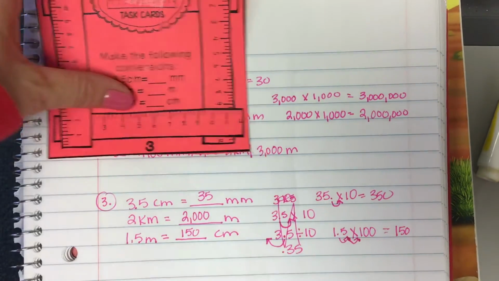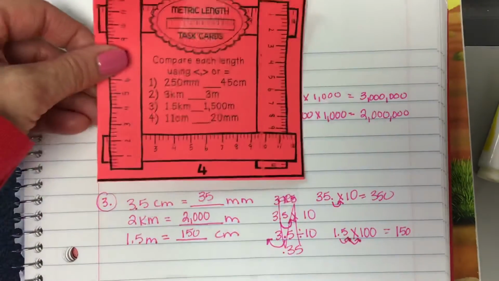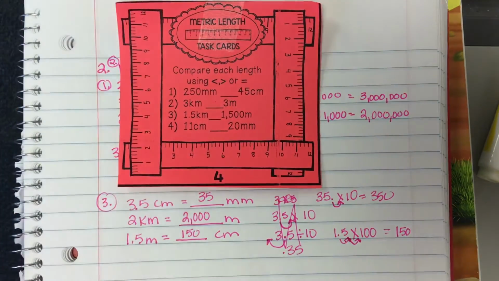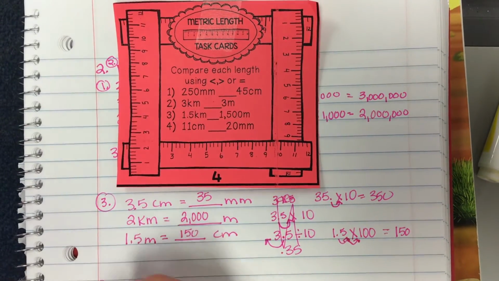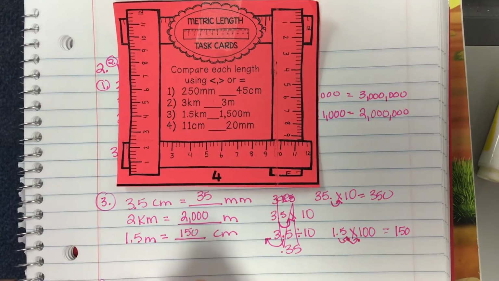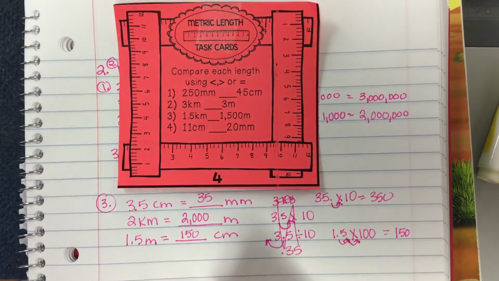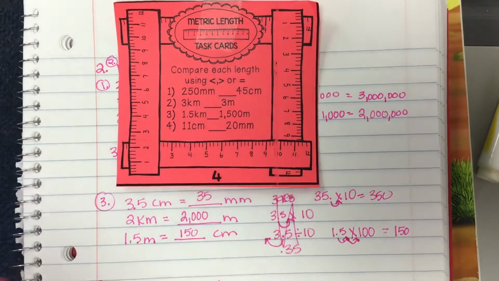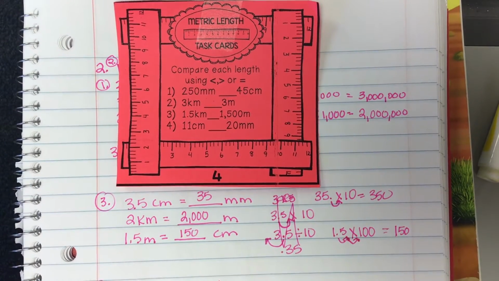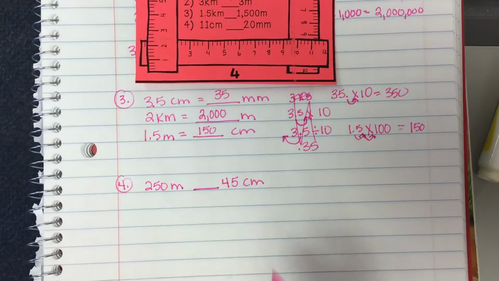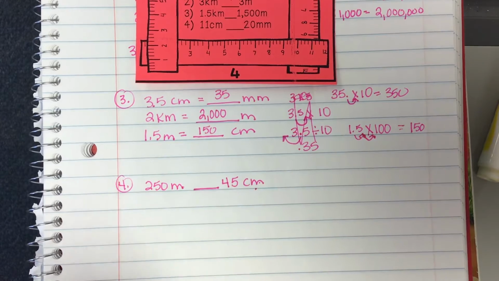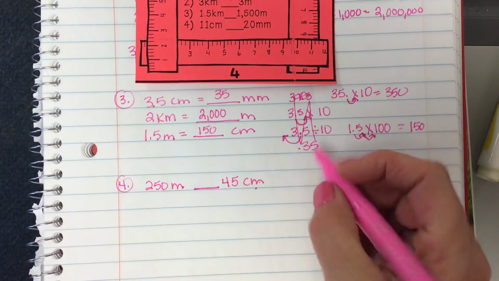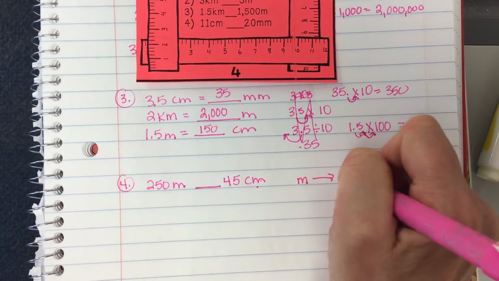Okay, let's look at number 4. Compare each length using less than, greater than, or equal. I'm on number 4. 250 millimeters, and we're comparing it to 45 centimeters. Okay, remember, I said earlier that anytime we can go from a larger unit to a smaller unit, it will be easier because we're multiplying. So here, we're going to convert from meters to centimeters.